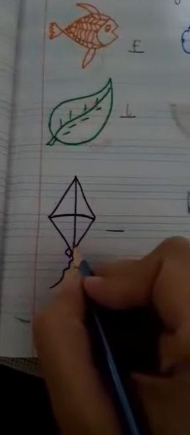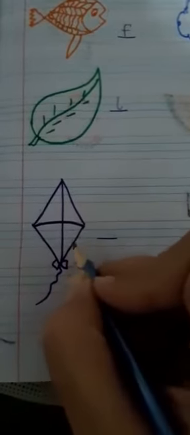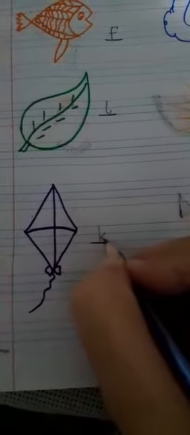What is this? Kite. What is the beginning sound of kite? K. Stay down. Cake in, cake out. K. Okay, what is this?